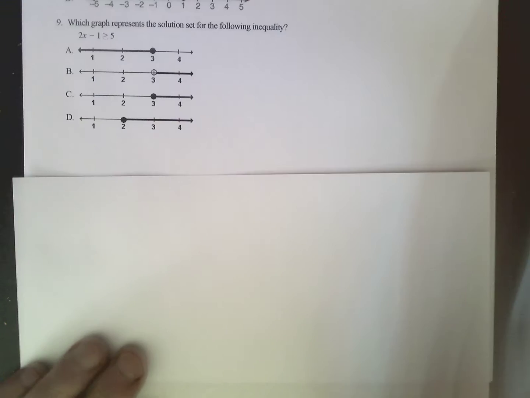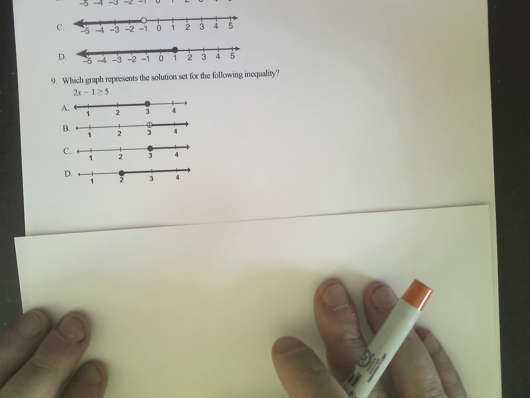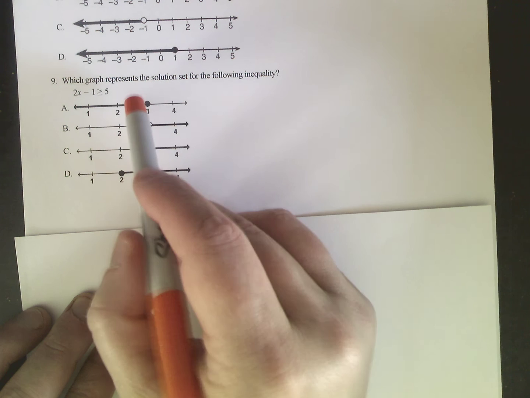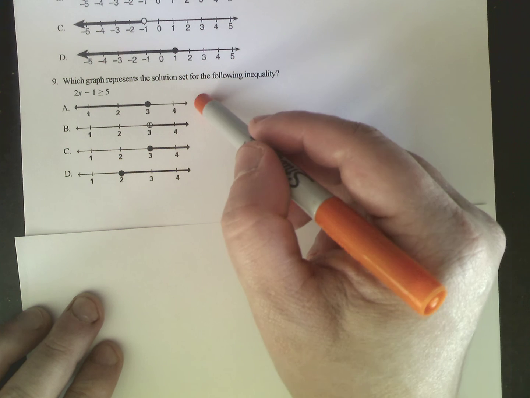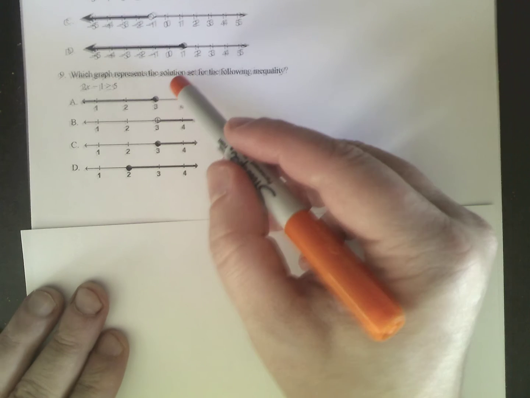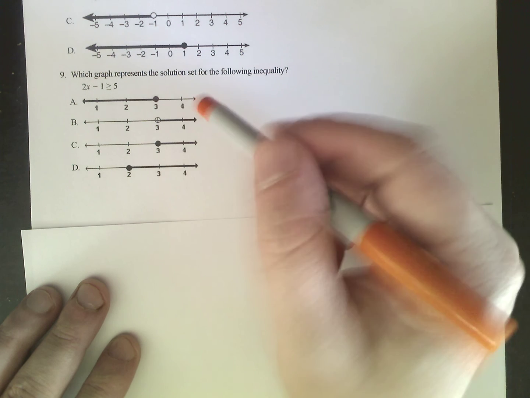Similar problem for 9. Which graph represents the solution set for the following inequality? 2x minus 1 is greater than or equal to 5. A, a number line where there's a circle on 3 that's filled in, and it goes to the left.